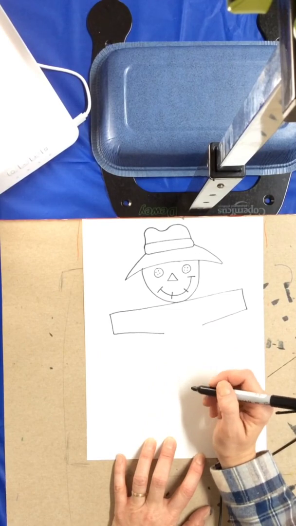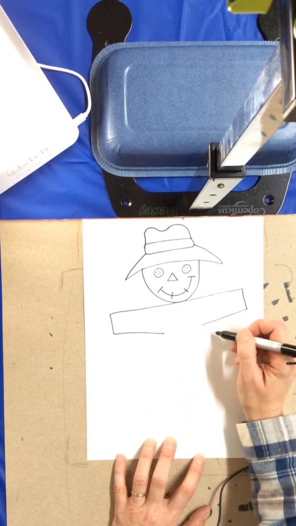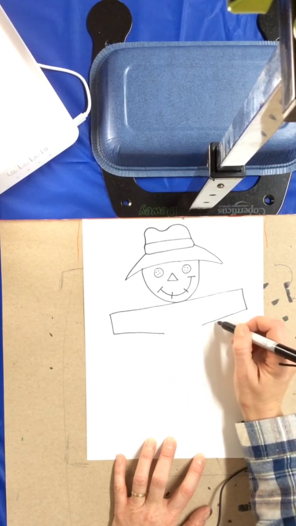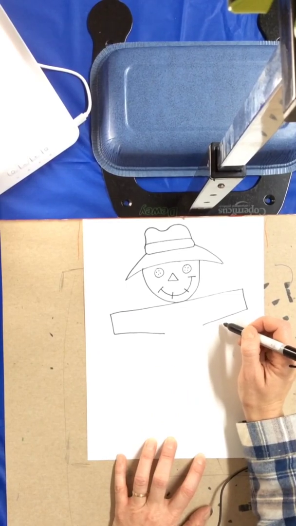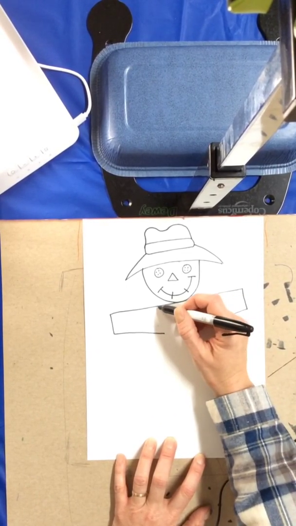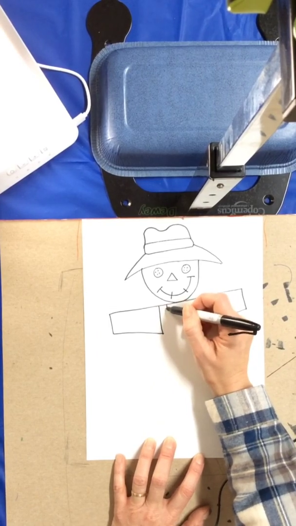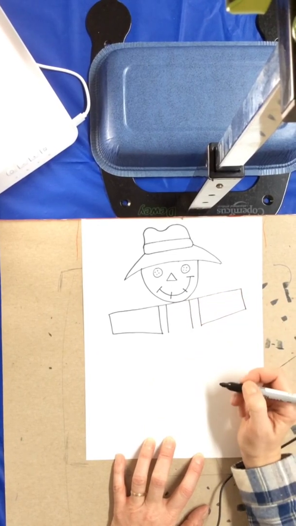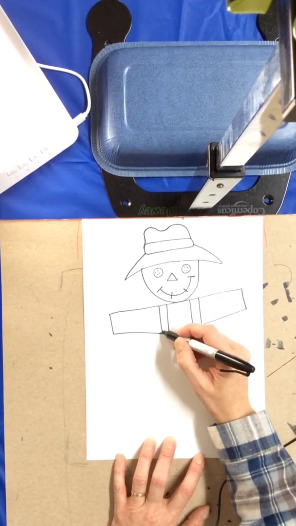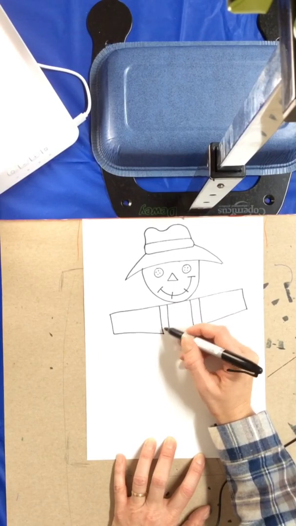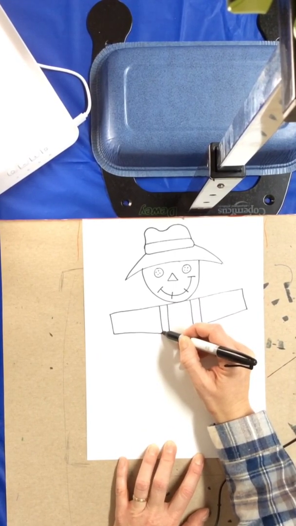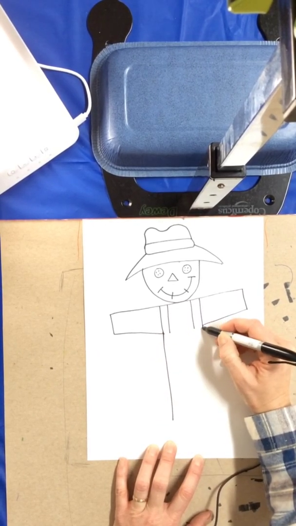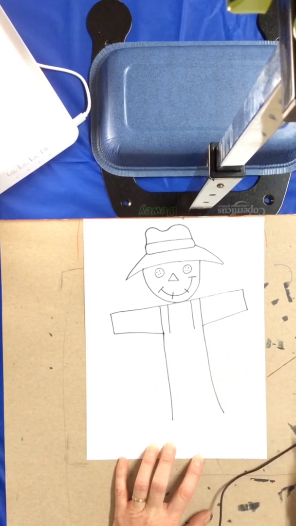And then we're going to make his overalls. I lost the word for a minute. Couldn't remember. I kept wanting to say pants, but they're overalls. So you're going to make a straight line down on each side for his overalls. And then this line on the outside, you're going to bring that all the way down. And those are going to be his pants.